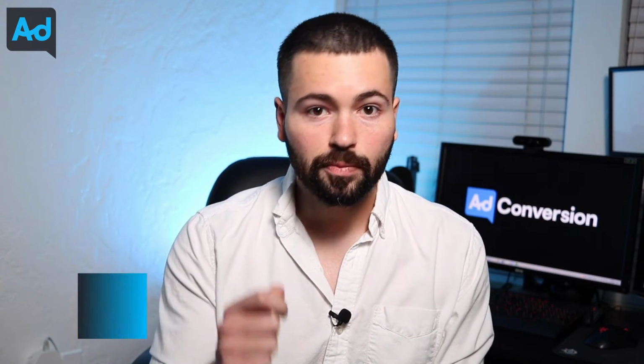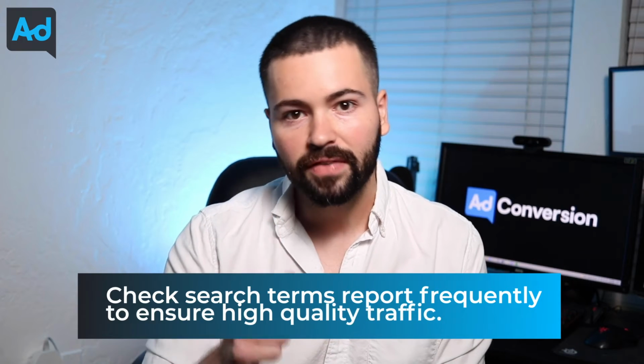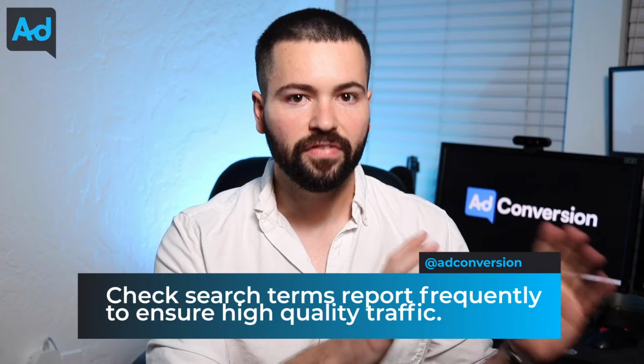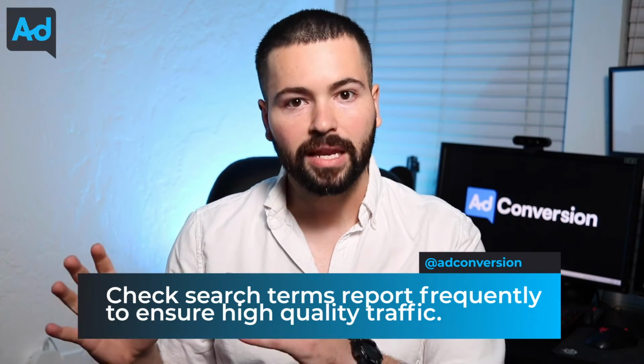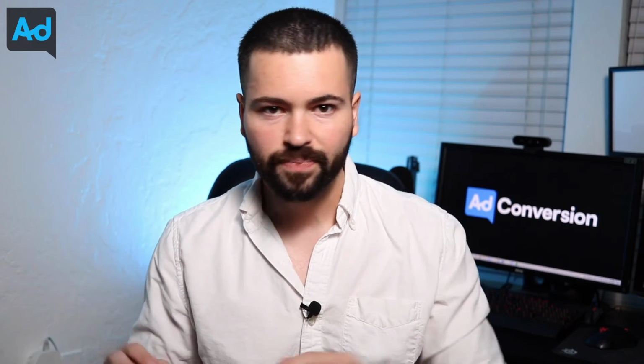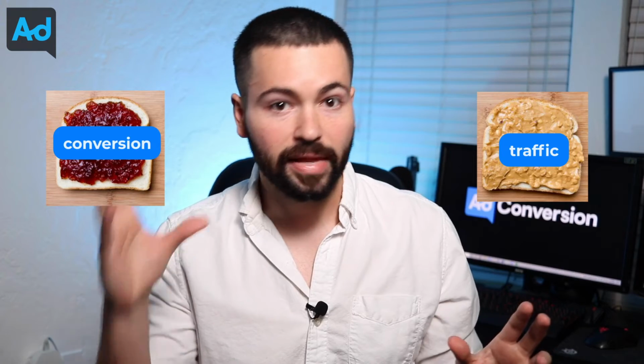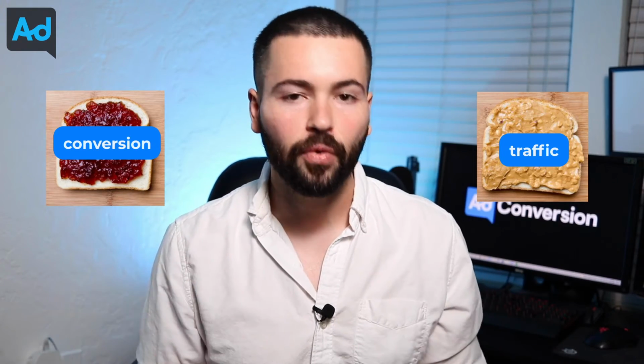So check your search terms report frequently to really make sure you're driving the right visitors to your website, so that way you check off the traffic piece, and now it's up to your landing page to really convert that user. Just think about it like peanut butter and jelly. Peanut butter is the traffic, and the conversion piece is your landing page, which is the jelly. That's a simple way to think about it.